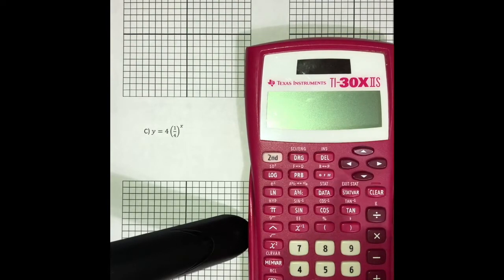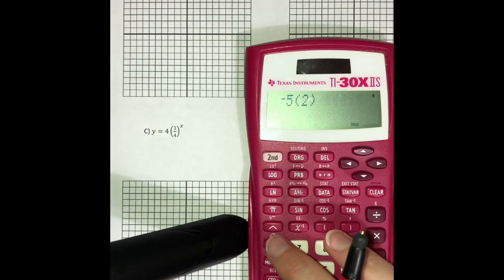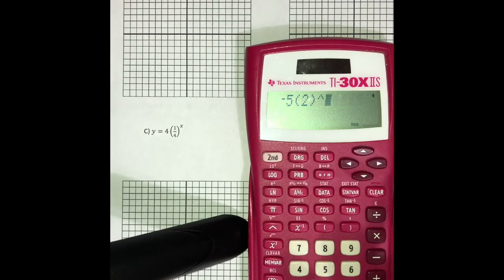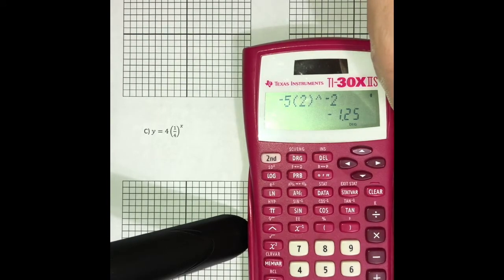So I have -5, parentheses 2, and then I'm going to use my exponent button. Remember, it's the up arrow. And then type in -2, hit enter, and it's a negative 1.25. If you wanted to round that to negative 1.3, that's fine.